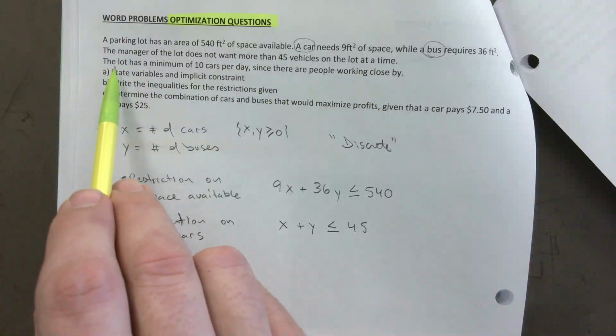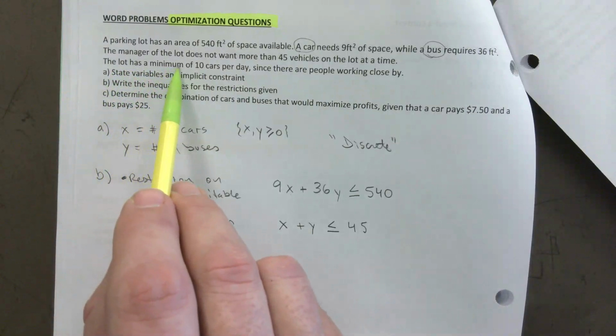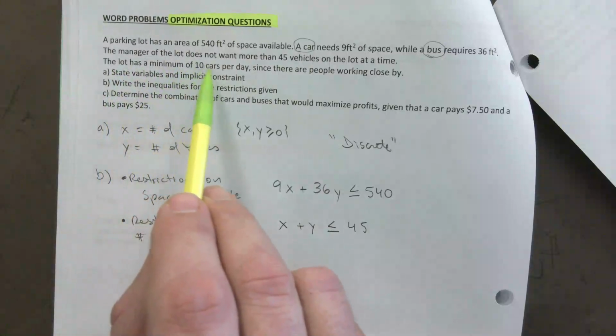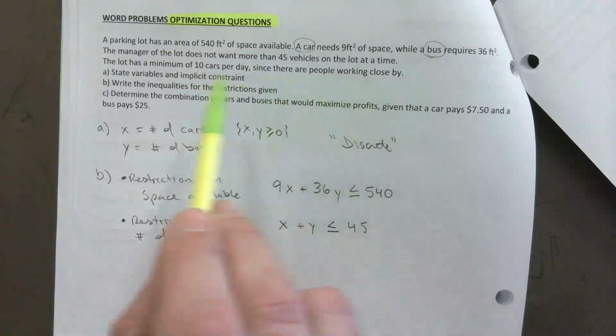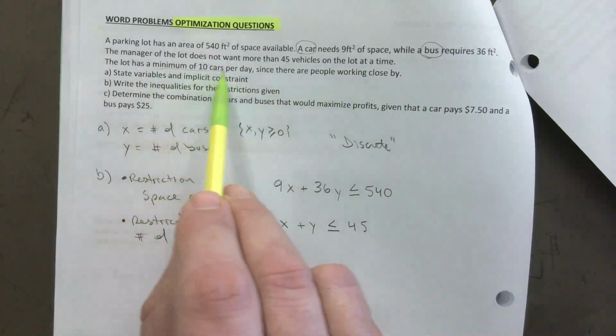Let's keep reading. The lot has a minimum of 10 cars per day, since there are people working close by. A minimum of 10 cars.